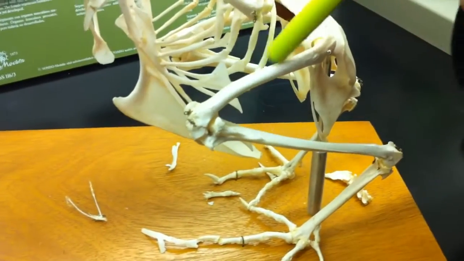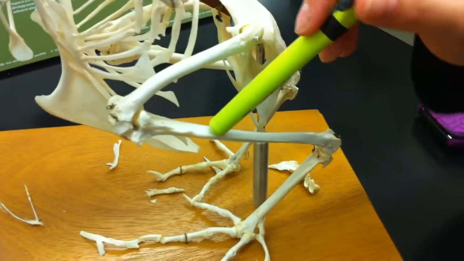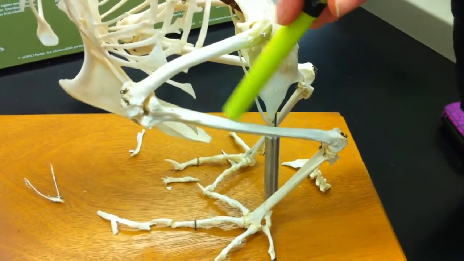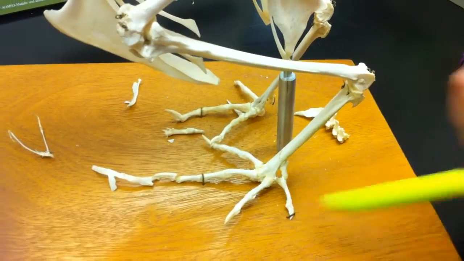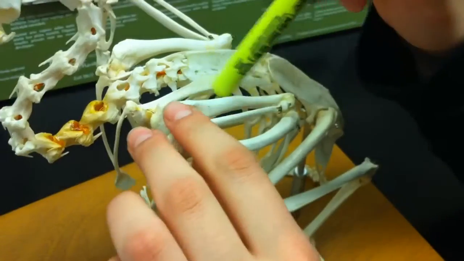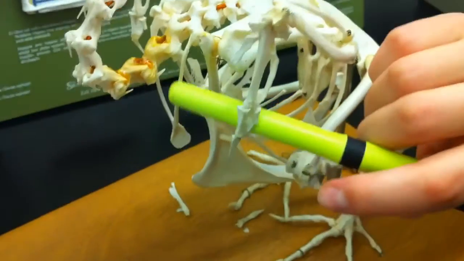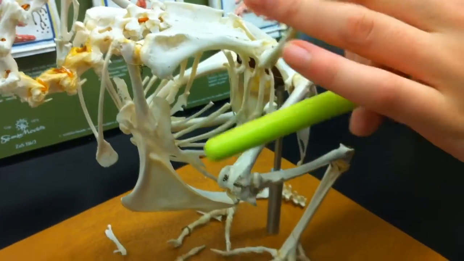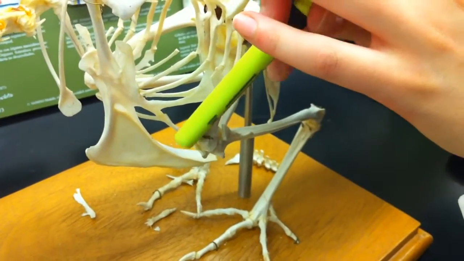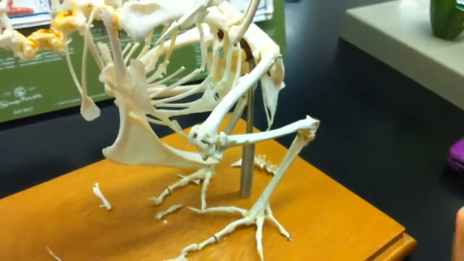This is the femur. This is the tibiotarsus. And then this is the tarsometatarsus and the phalanges. Terrific. I think that's all of it. This is the scapula. This is the clavicle. This is the coracoid. And then missing right here would be the patella, in the kneecap region, right? Yeah, that would be the knee.